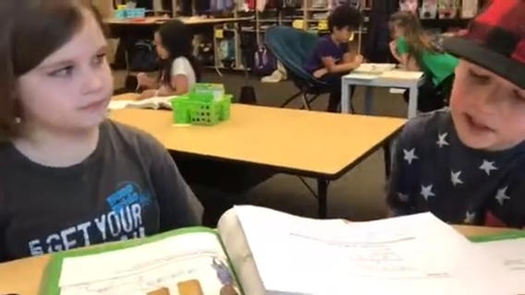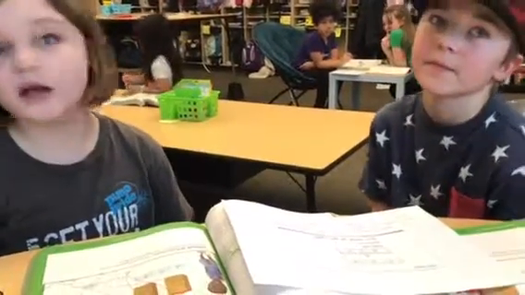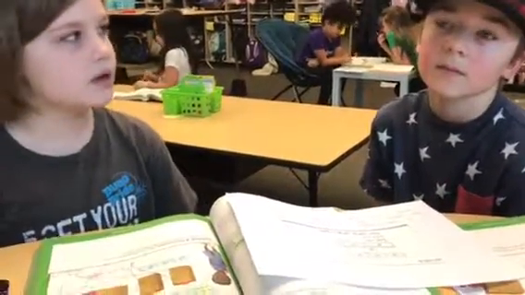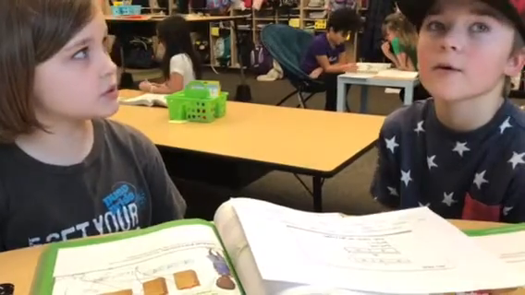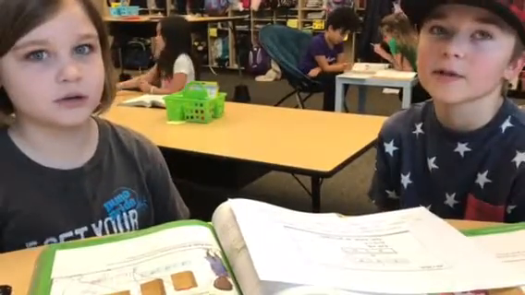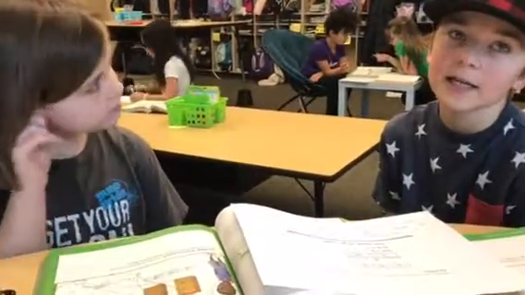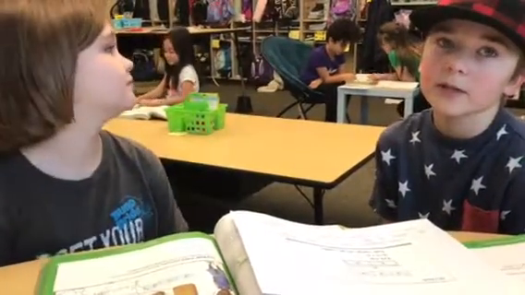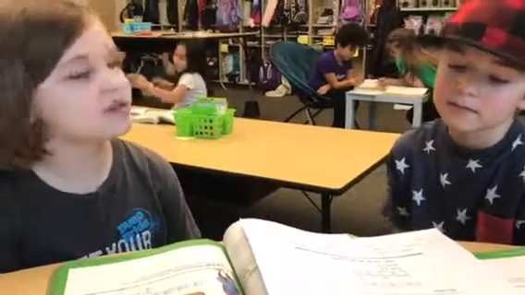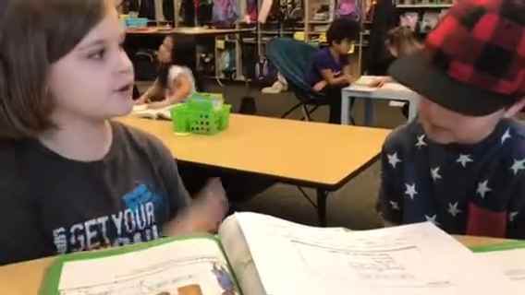Like in division. But could you have given one friend 10 and one friend 2 then and do 12 take away 2? 12 take away 2. No, that wouldn't work. Why? Because then one of the friends wouldn't get 10. Then one of the friends would have got 10 and one of the friends would have got 2.